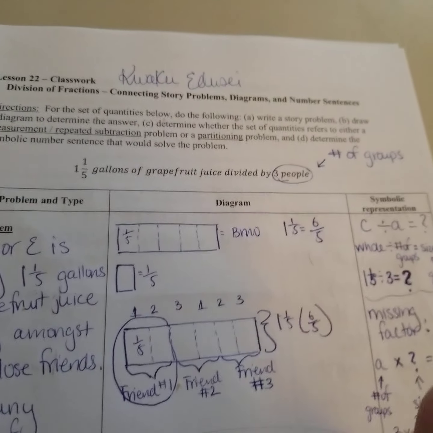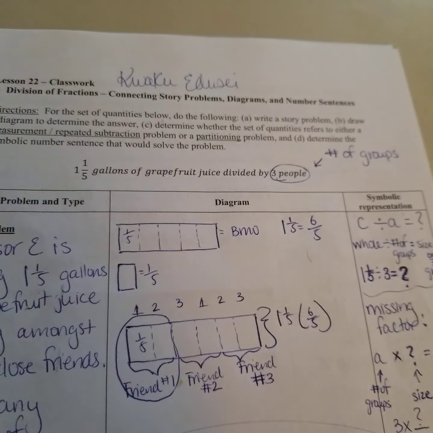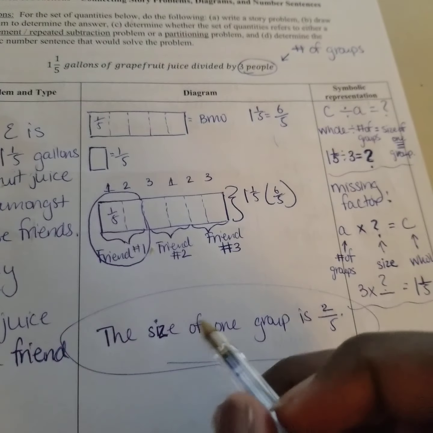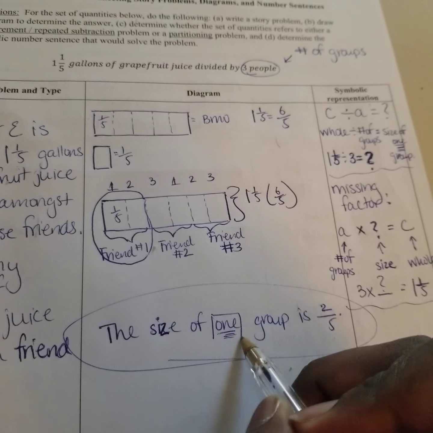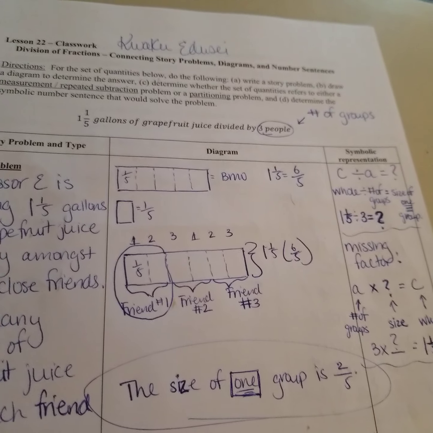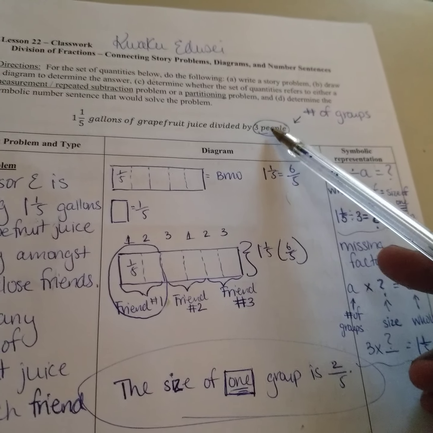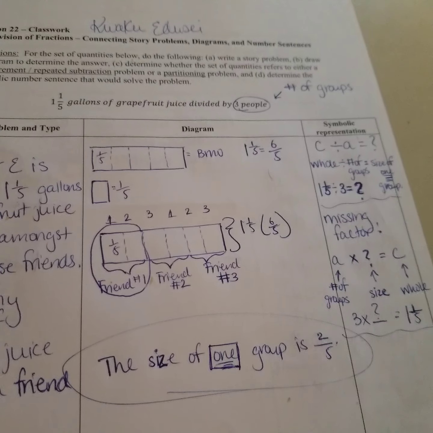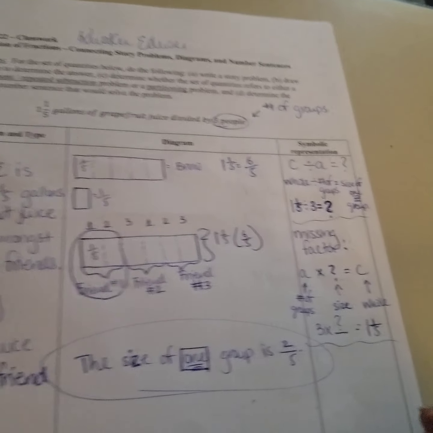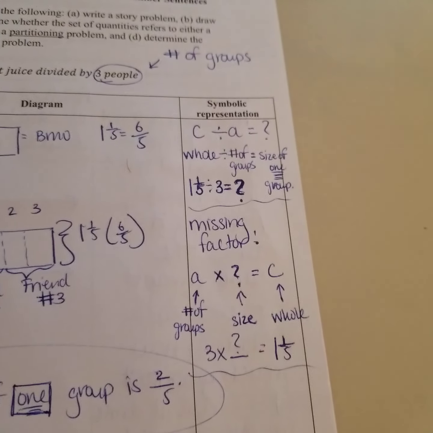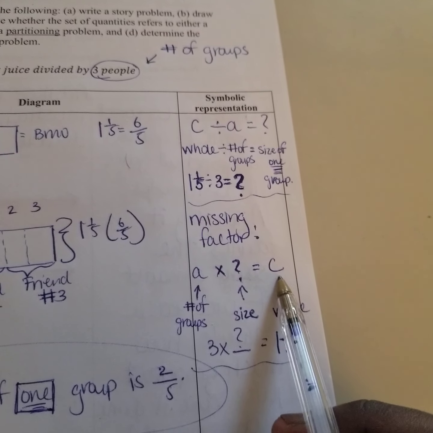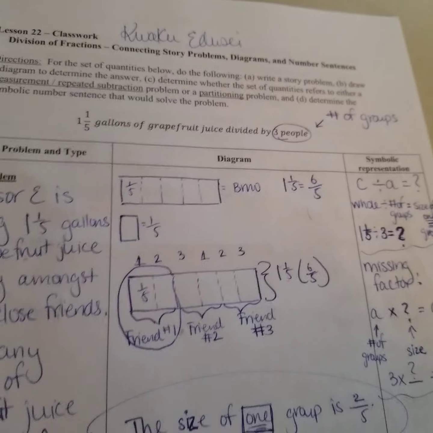Okay, and if I'm taking 6/5 and spreading it evenly amongst three people, then each person will get 2/5. So the size of one group, this is key, because when we're working with partitioning, we just want to know the size of one group. In other words, how much one person will get, which represents how much each person will get. We're looking for the size of one group, and that's 2/5. For the missing factor equation, it's the number of groups times the size, which is unknown, equals the whole. Cool.